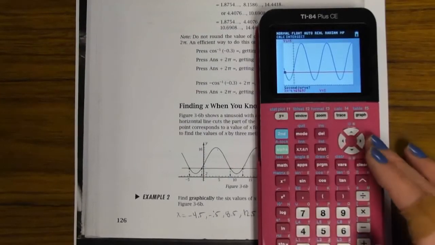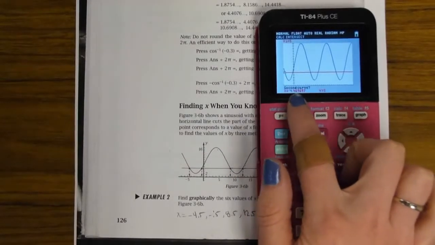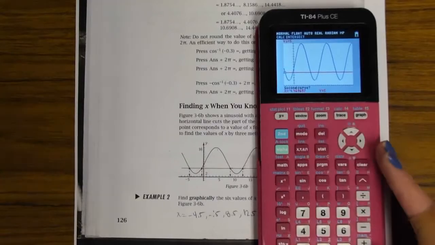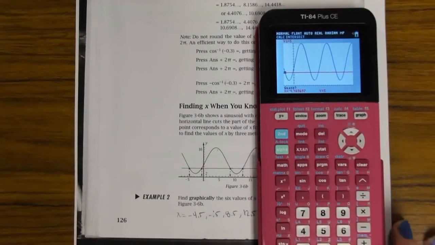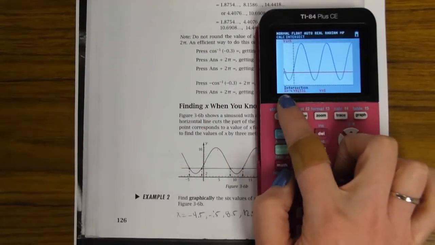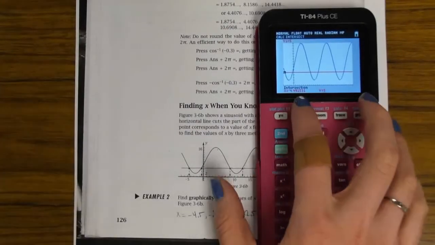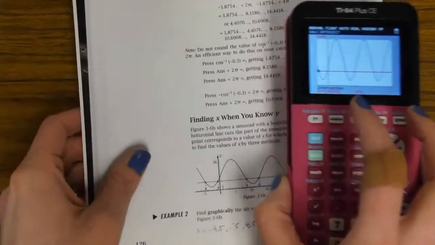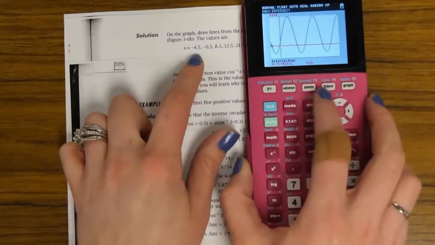Then it says second curve, and you see how that turned red? That's because now I'm on the red line. And so again, as close as you can. And then the last thing says guess, and so as long as you're on there, hit enter. And it says that point of intersection is at negative 4.491531. So I would say that we probably estimated fairly close.